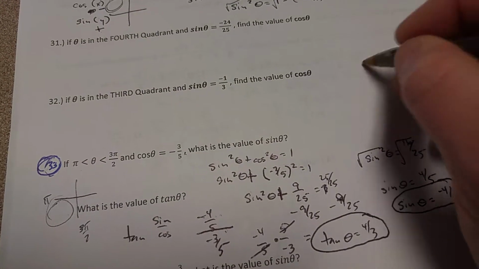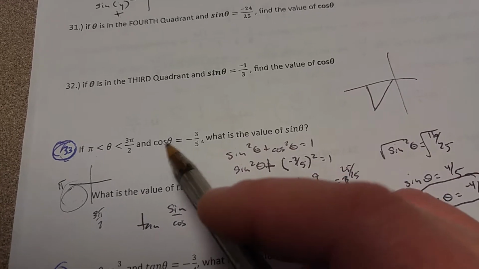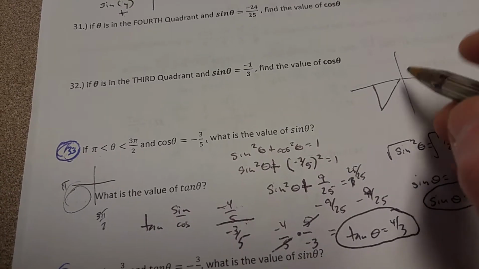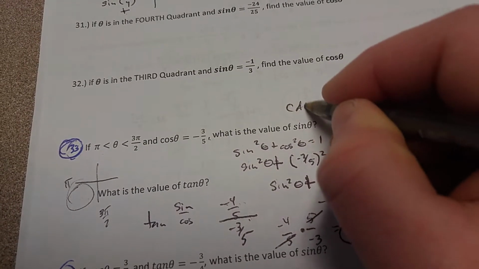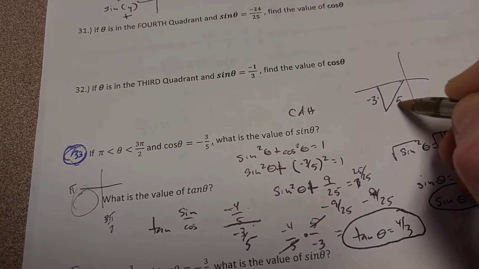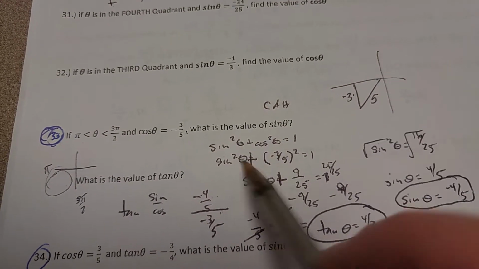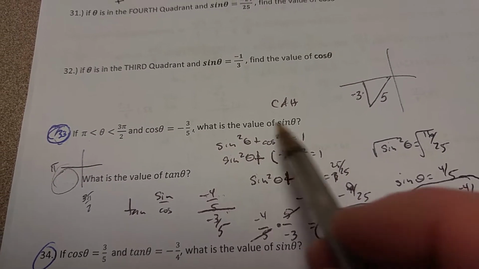There's another way you could think about doing this. If you were to draw a triangle here in the third quadrant, if you know that cosine of theta is negative 3 over 5, remember cosine is adjacent, this side, so that's negative 3 over the hypotenuse, which is that side, which is 5. Now you could just use the Pythagorean theorem, which is just the same thing as this. This is the Pythagorean theorem.